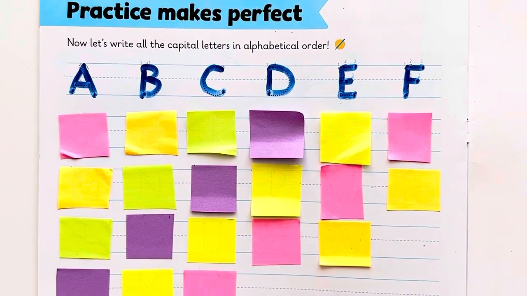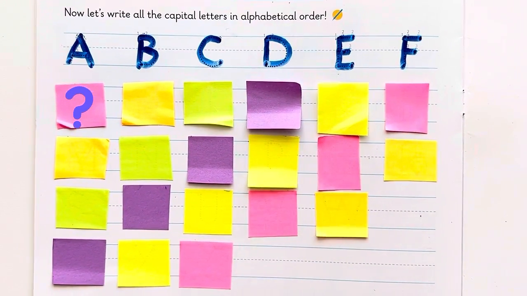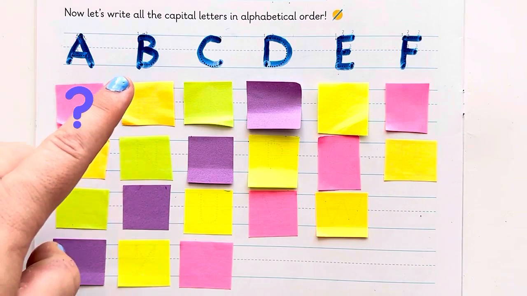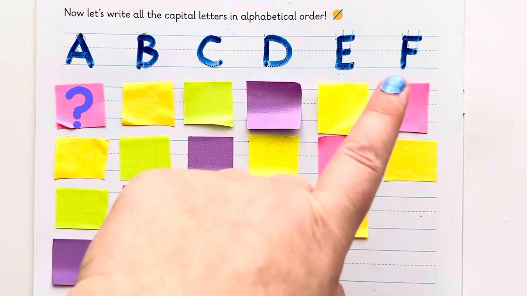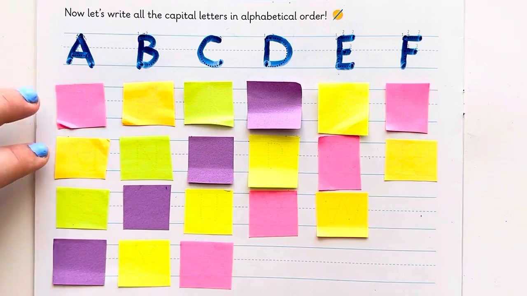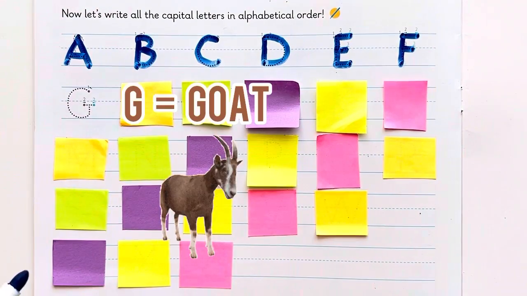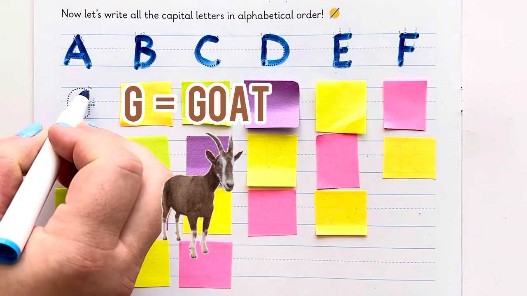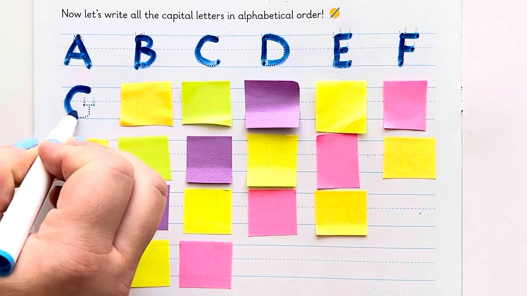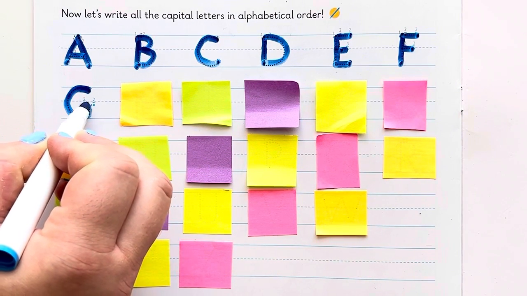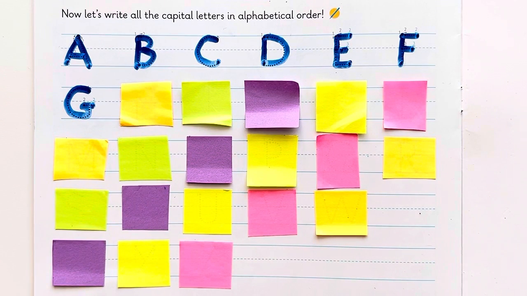The next letter is the letter A, B, C, D, E, F, G. Well done. The letter G for goat. G, a curved line, straight line up, and then a straight line across. After G, what letter is next?